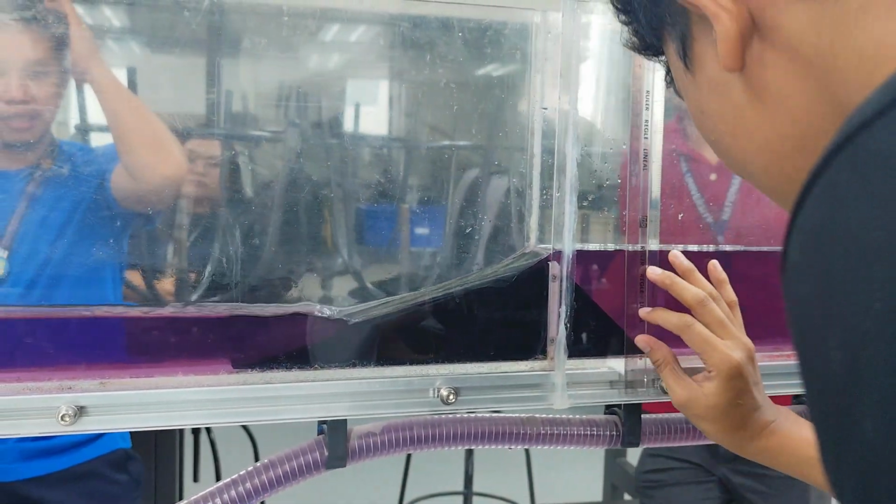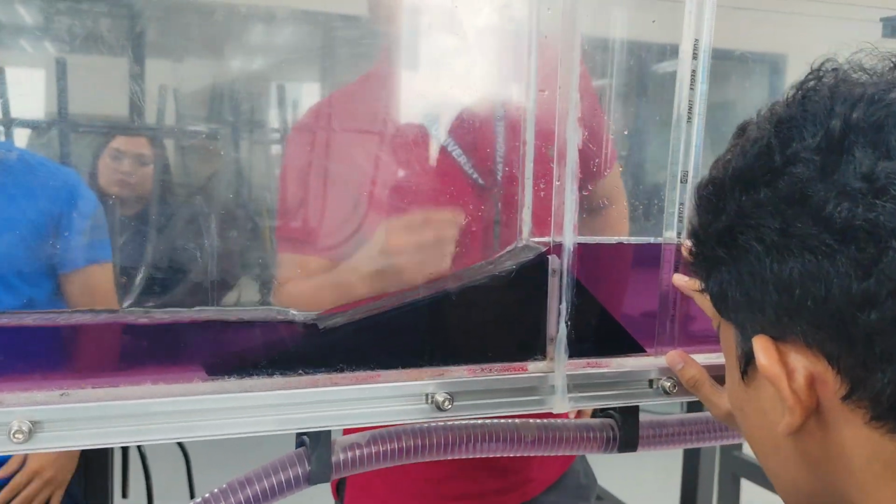We located the measurement point a short distance upstream from the weir where the flow was undisturbed and subcritical. Using a scale attached to the side of the flume, we recorded the depth of water above the weir crest. This head measurement is essential because the flow rate over a Crump weir depends directly on the head value. The higher the head, the greater the discharge, so precise measurement was the key.